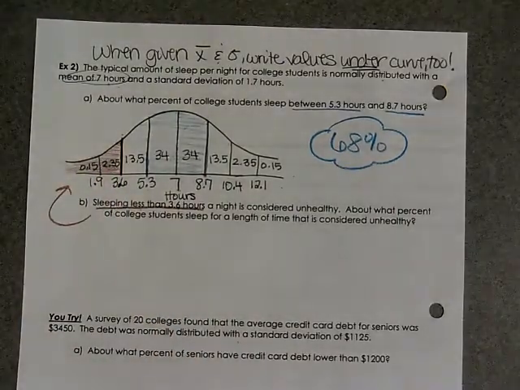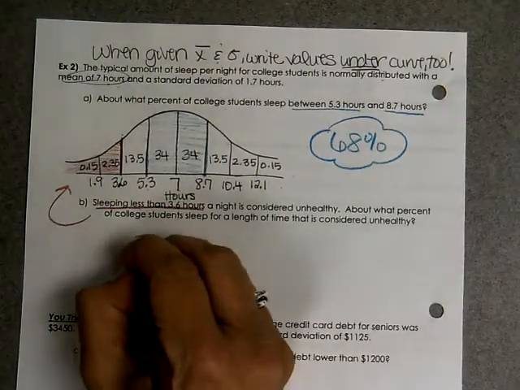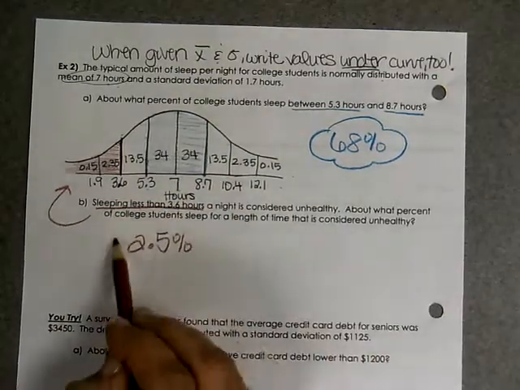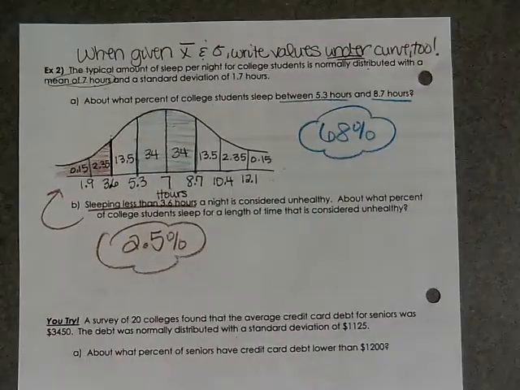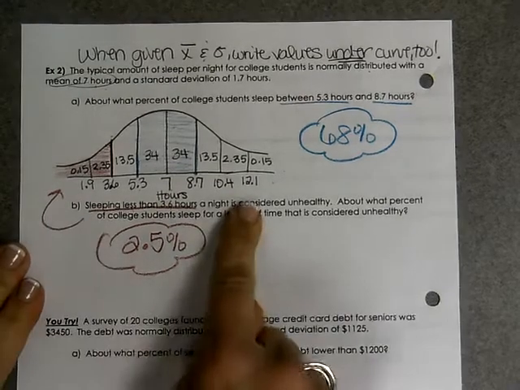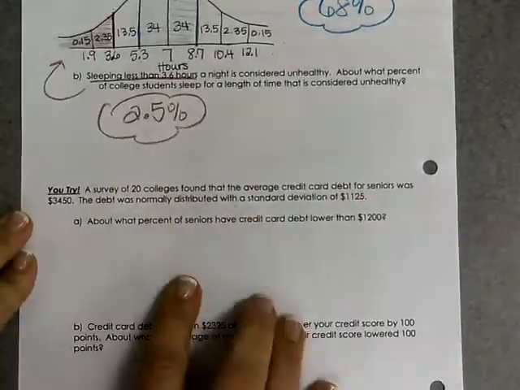So then we would just put those together. And what would that give us? Good. So 2.5%. That's it. Okay? So, the empirical rule is really nice when things are exactly 1, 2, and 3 standard deviations away from the mean. So for tonight's homework, if they're asking you about values that aren't on your graph, you probably added wrong, okay? So try this you-try problem.